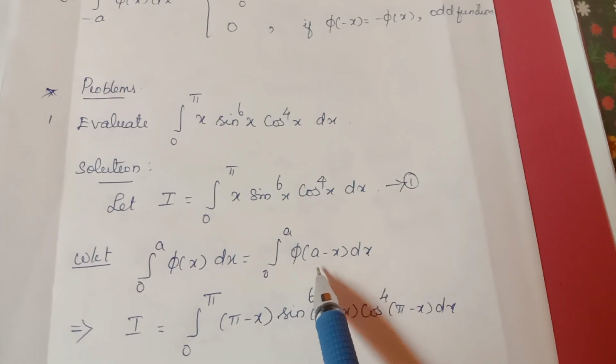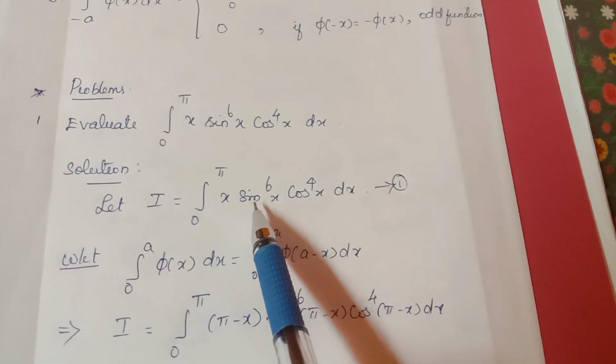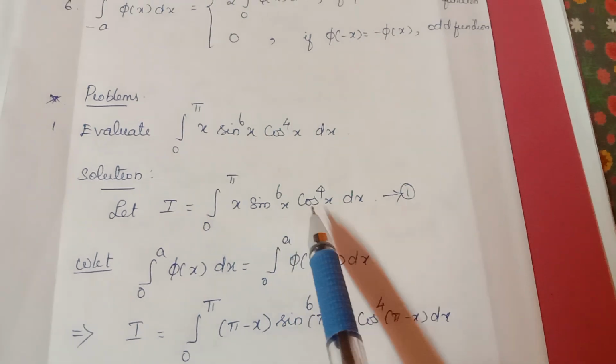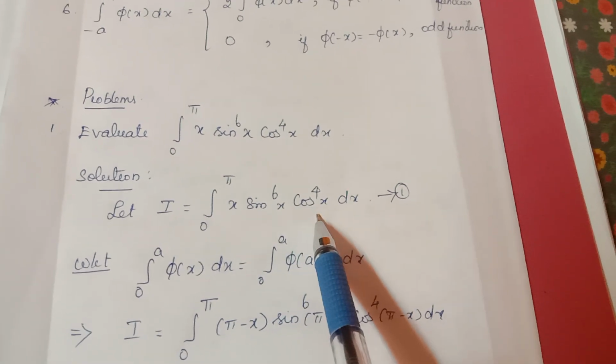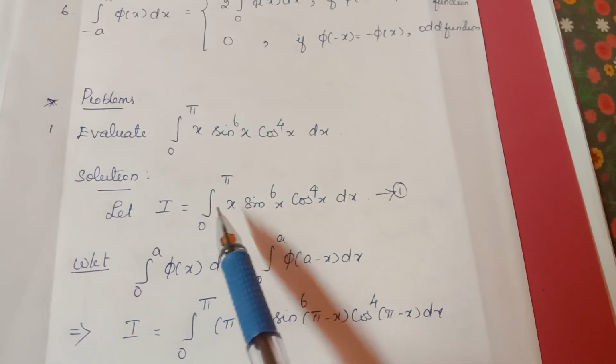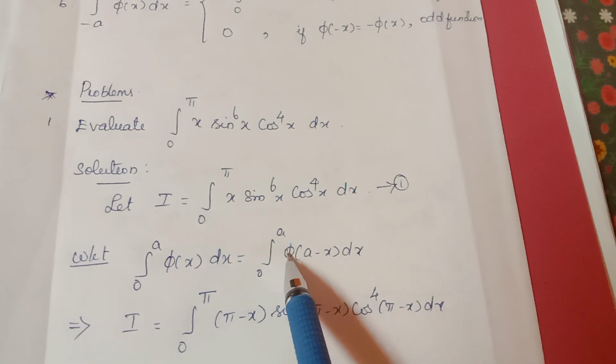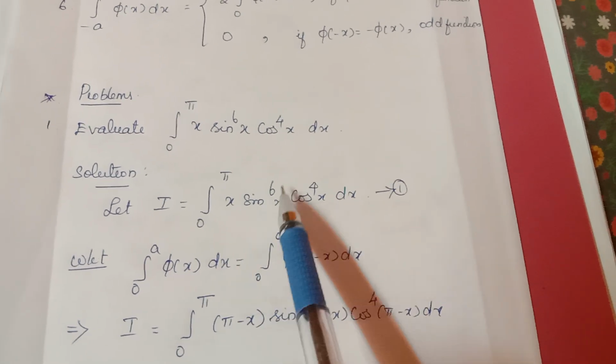Why should I use this formula? Because you see the integrand here, if it is simply sine power 6 and cos power 4, we can make use of the reduction formula. But when x is there, it is difficult. If this x is not there, I can make use of the reduction formula. So for removing this x, this formula will be very helpful. Now let me apply this formula here.